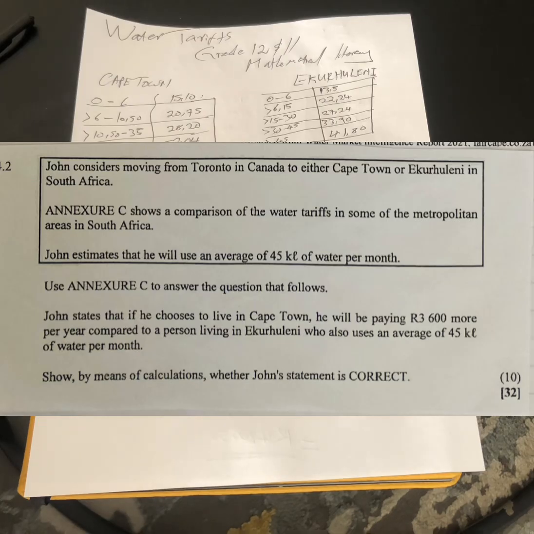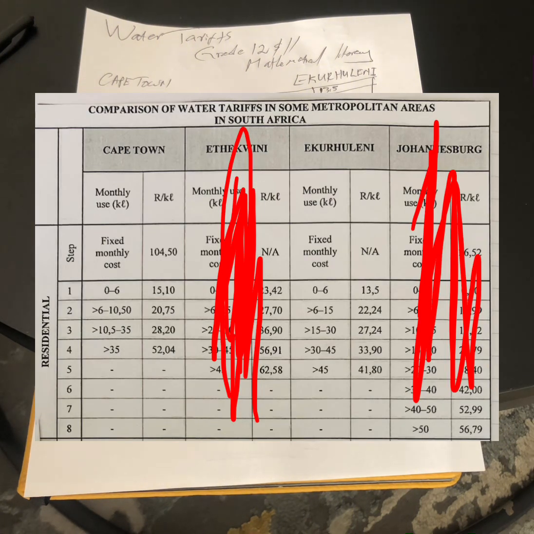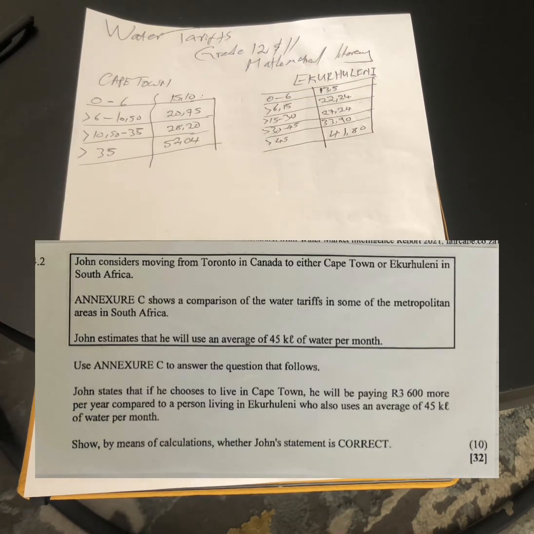It says that John considers moving from Toronto in Canada to either Cape Town or Ekurhuleni in South Africa. So because of this question only, the comparison is only between the two areas, which is Cape Town and Ekurhuleni. We are going to forget about Ethekwini and Johannesburg. Our main focus: Annexure C shows a comparison of the water tariffs in some of the metropolitan areas in South Africa.